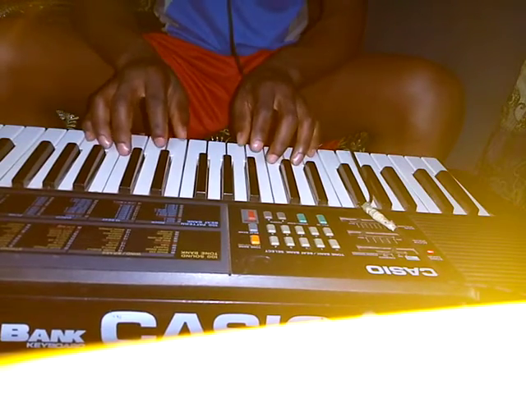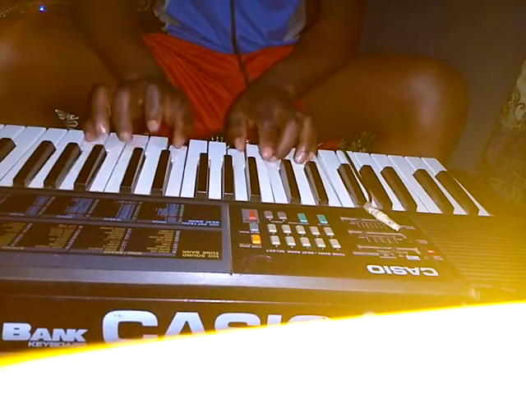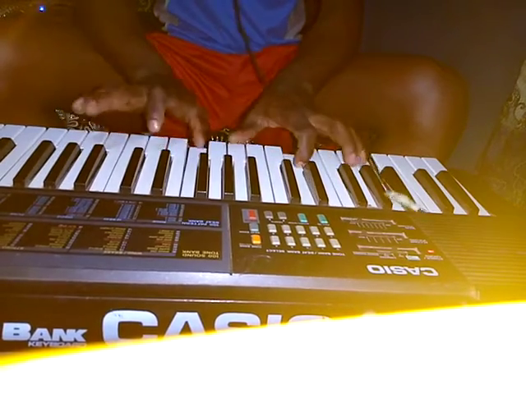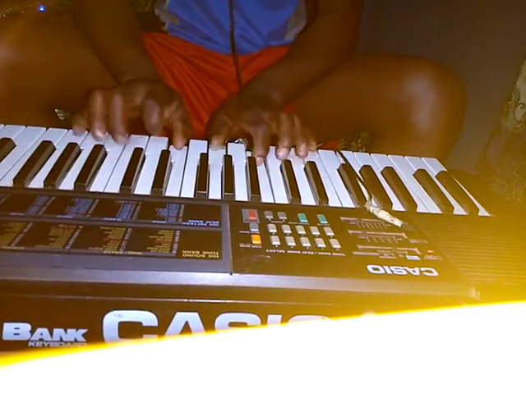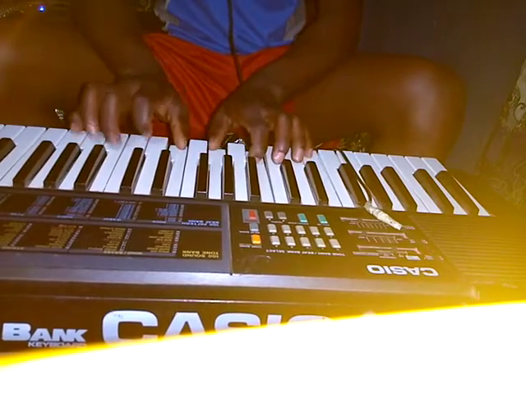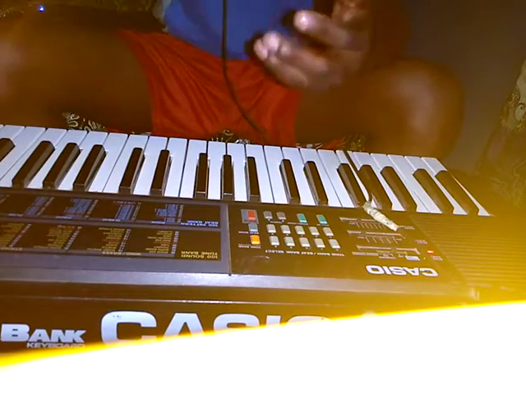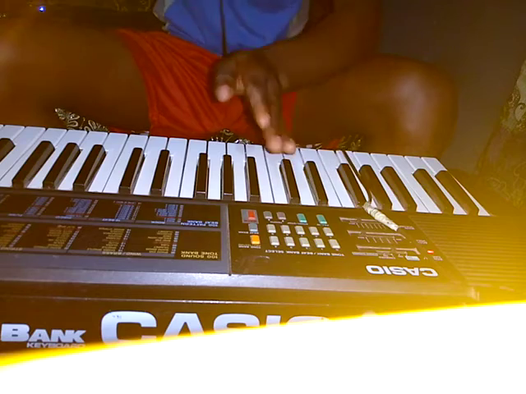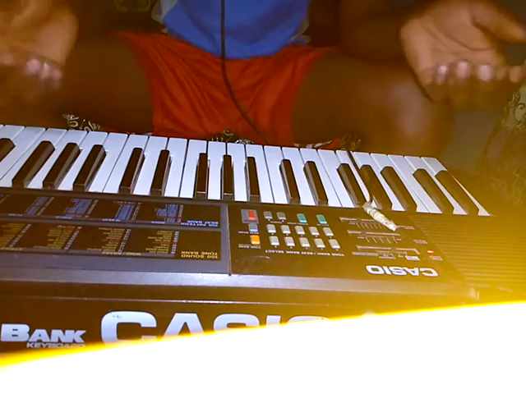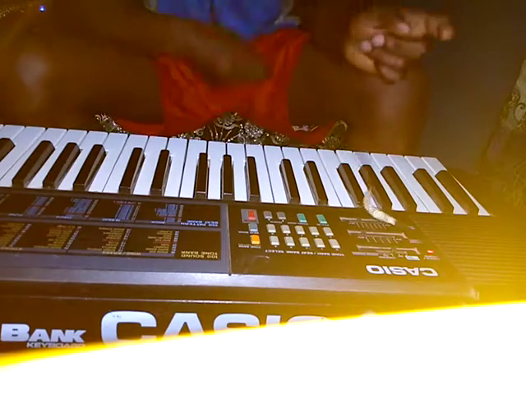There's a way I can also play this. You see, chord inversion makes things very easy for you when playing. You don't need to stress yourself jumping from one key to another. Even when you are soloing, chord inversion makes it very simple on the keyboard. Thank you very much, and practice very well.